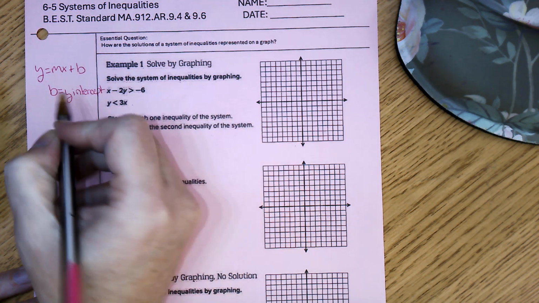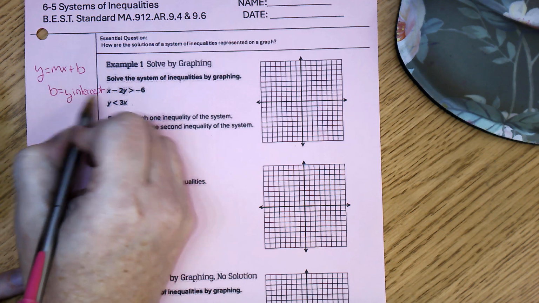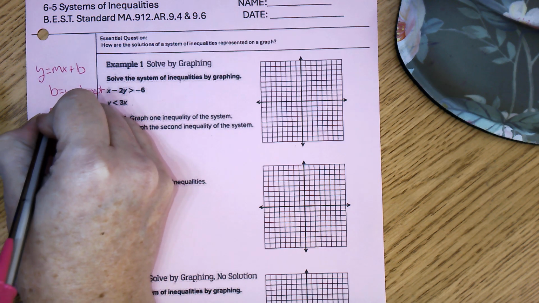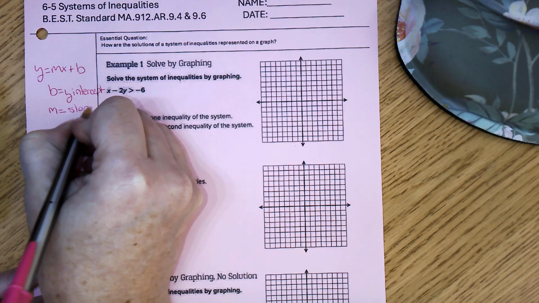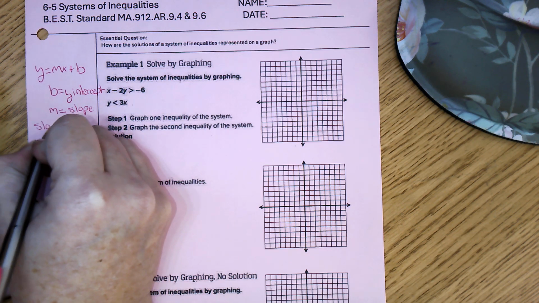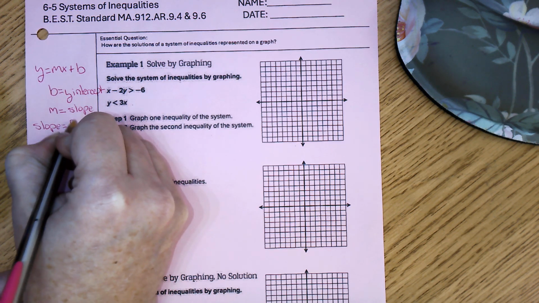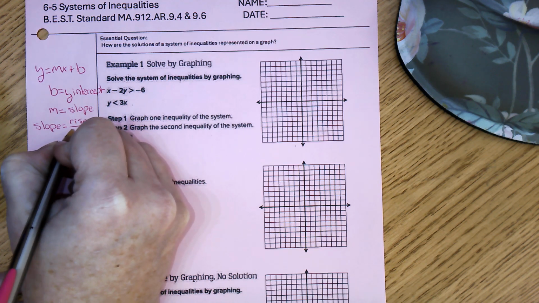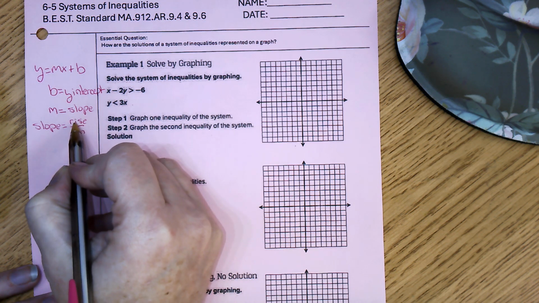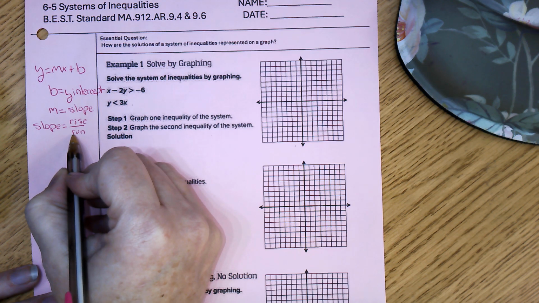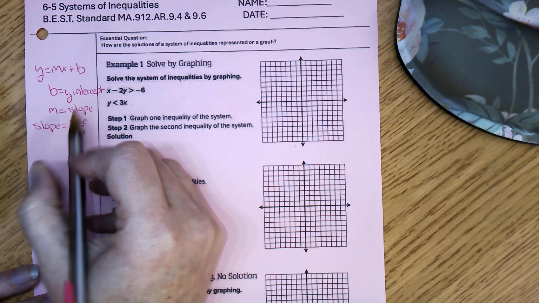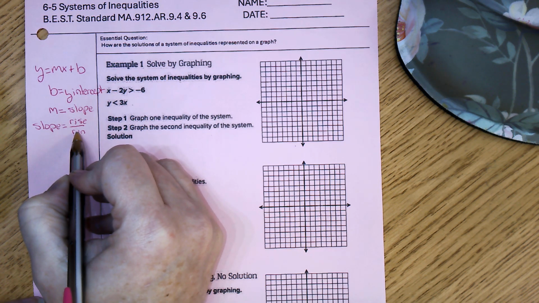If you remember, that is where the line crosses the y-axis, and then your m is your slope, and slope is rise over run. So if it's positive, it goes up, negative, it goes down, and then run, it goes to the right. So rise over run.